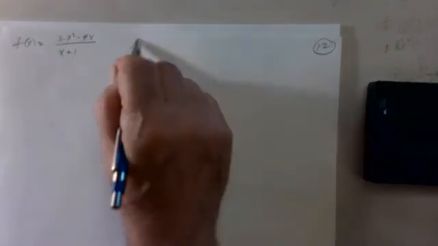Okay. Let me do just one or two more examples, and then we'll be done for today. So suppose we take the function f of x equals 2x squared minus 4x over x plus 1, and we want to find the limit of this function as x goes to infinity.